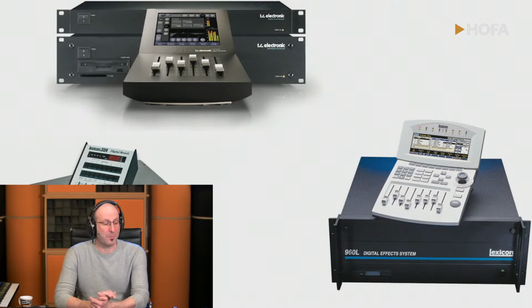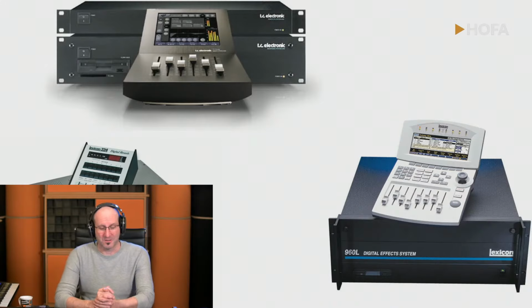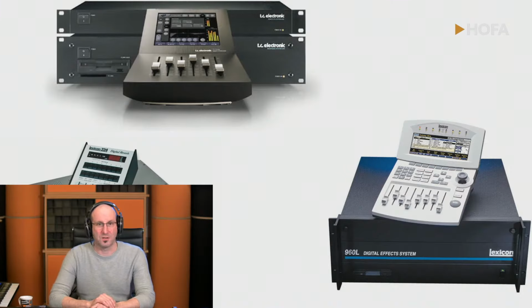And back then, audio engineering was quite an expensive hobby if you did it as a hobby, and completely different from what we have today, when we can put a reverb unit in every channel if we want to.